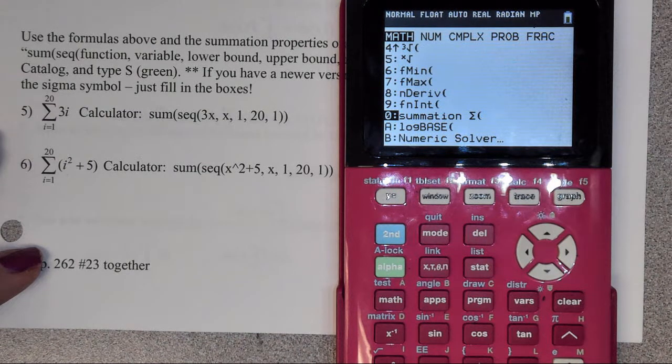Does everyone have the summation? Does anyone not have summation? Raise your hand if you don't have it. Okay, I'll go through it if you don't have it.